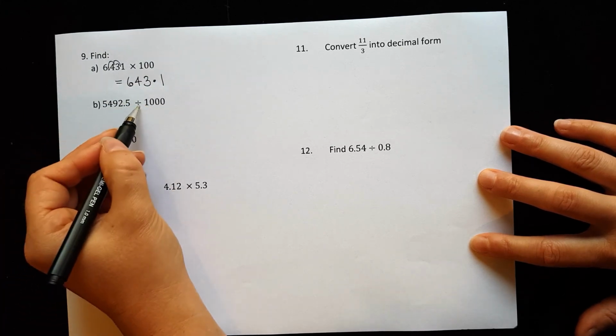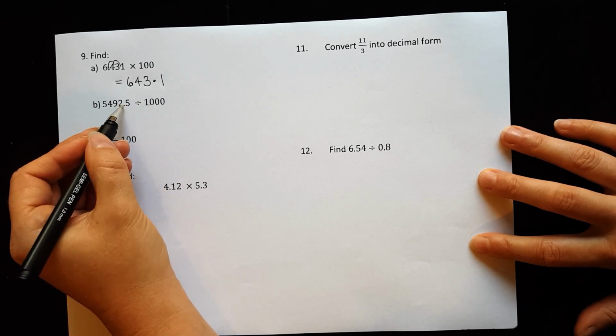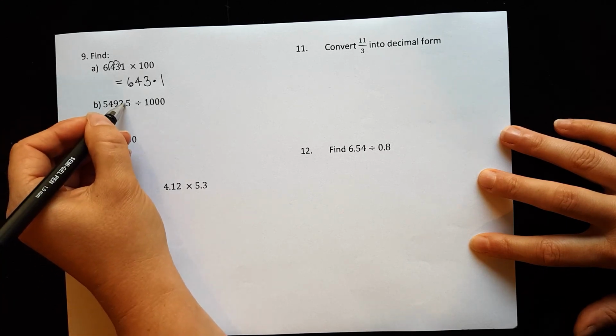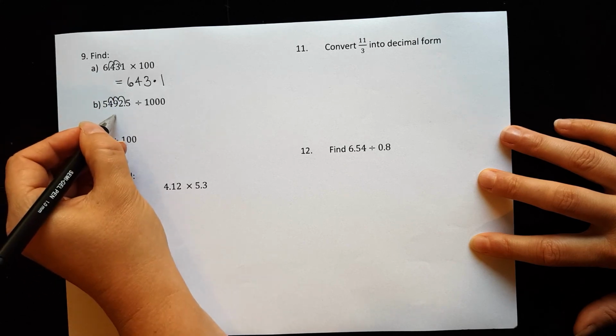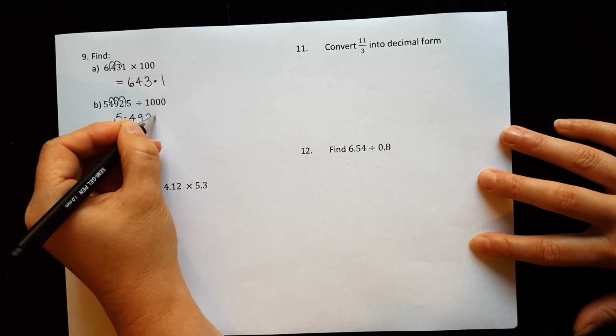For part B, I'm dividing this time by 1,000. 3 zeros, which means I need to go 3 jumps to the left, backwards, because I'm dividing. So 1, 2, 3 jumps backwards will make it 5.4925.